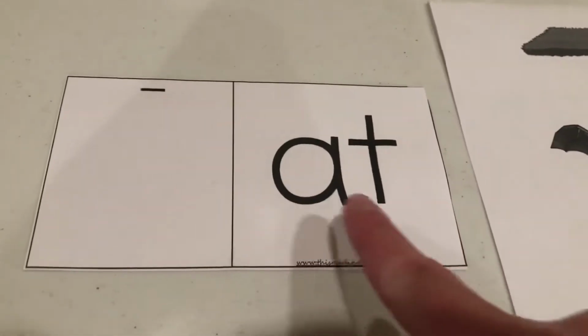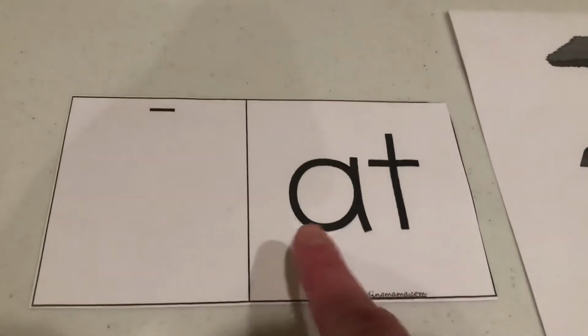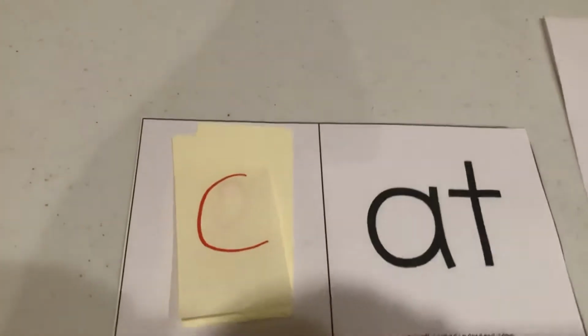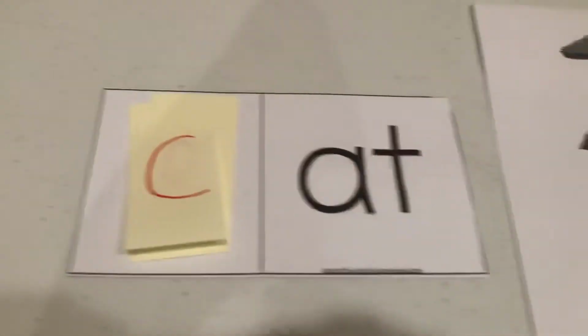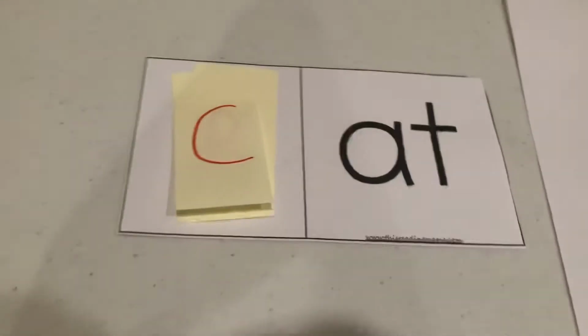When I see this AT, it's going to say at. So all these words that we're going to make are going to have at the end. So all we need to do is change the first part of the word. So I'm going to add some letters to the first part of the word, and we're going to make some new words. And then I've got some pictures over here. We're going to see if we can match the word we make to the picture.